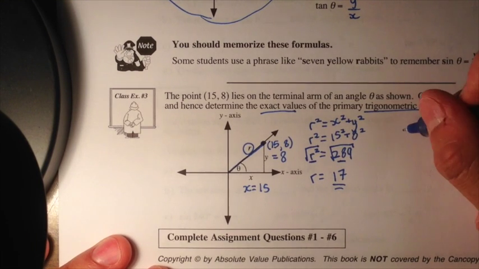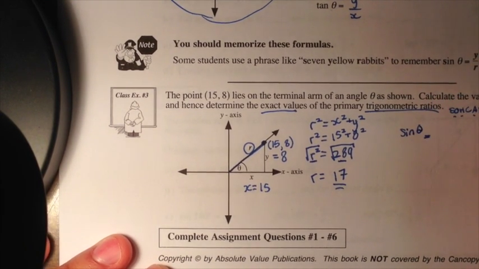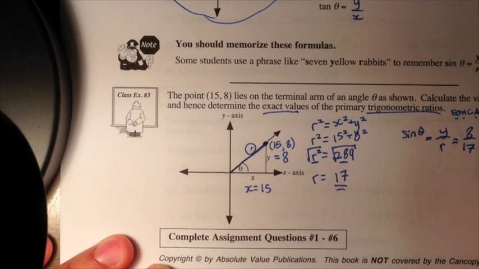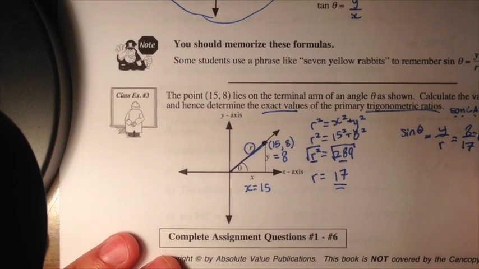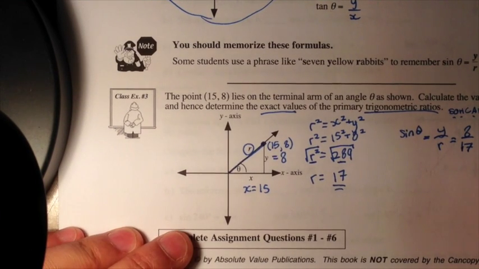Sine theta is normally equal to opposite over hypotenuse, but in this case, it's going to be equal to y divided by r, my radius, which is going to be 8 over 17. There's no need to simplify any further, since 8 is only divisible by 8 and 17 is not divisible by 8, so I can leave this as 8 over 17, and that will be in simplest terms.